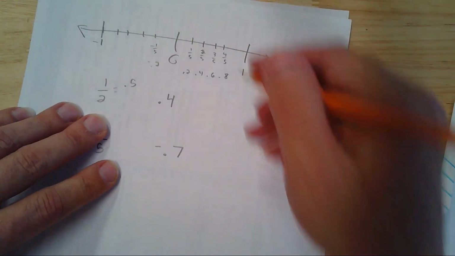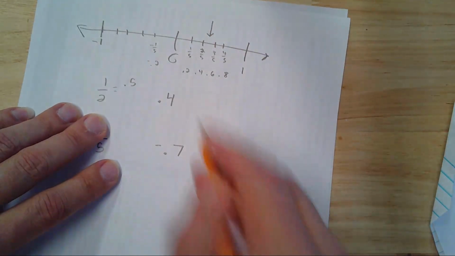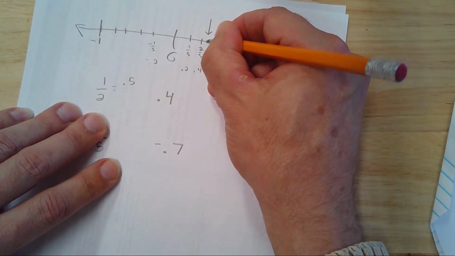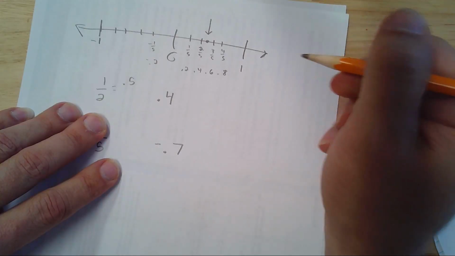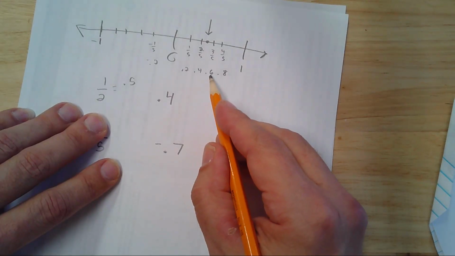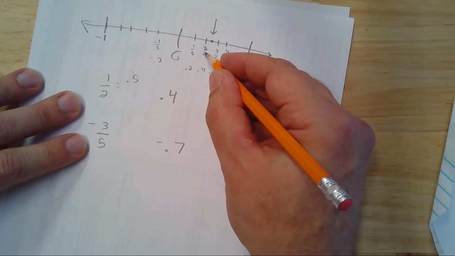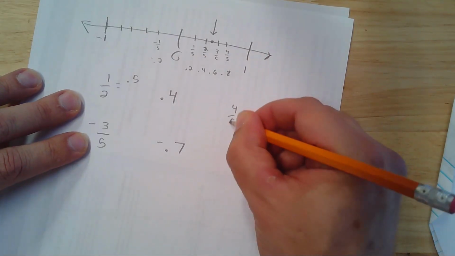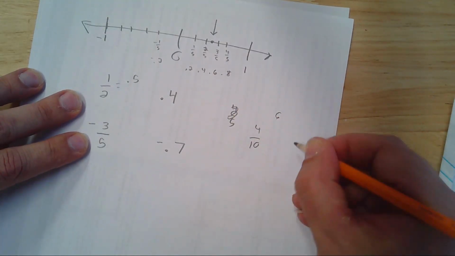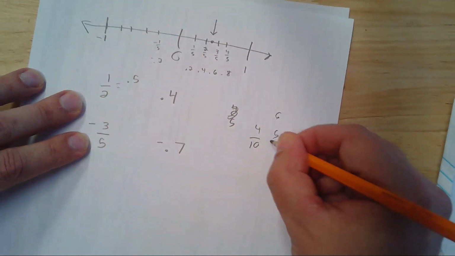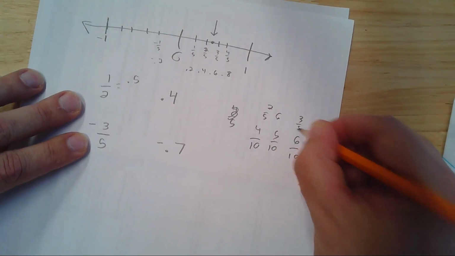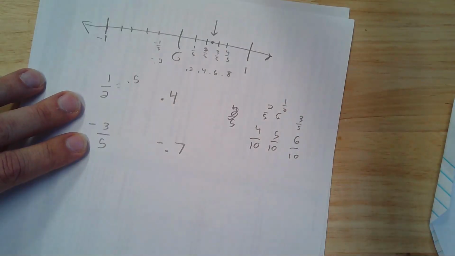But 1/2 is 5/10. That's 4/10. That's 6/10. It is literally smack dab in the middle between these two points. Right here is where 1/2 would be. Right, it is between 4/10 and 6/10. Think about it this way. 2/5 is 4/10. 3/5 is 6/10, right? 1/2 is 5/10, because there's your 2/5, there's your 3/5, but 1/2, right?